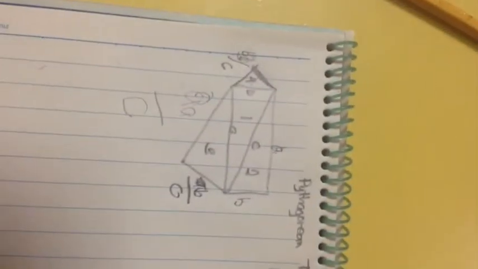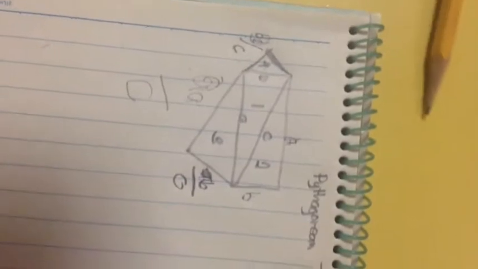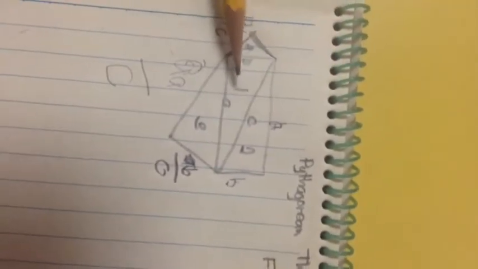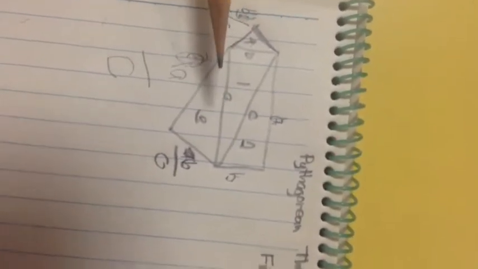Now that we know all sides of the triangle, we can prove that this figure is equal to a squared plus b squared equals c squared. But how?